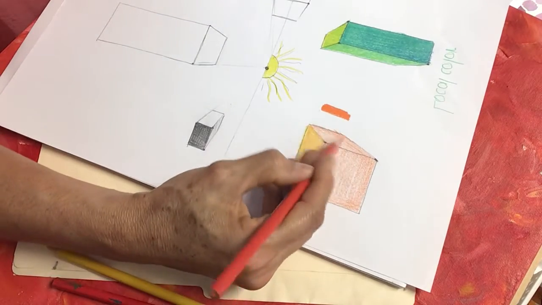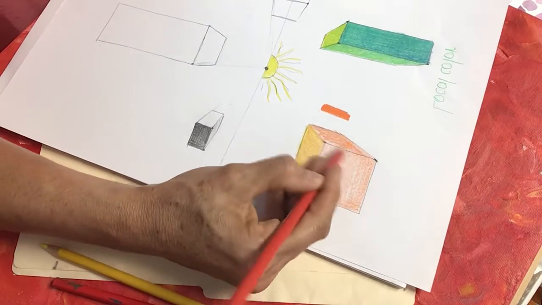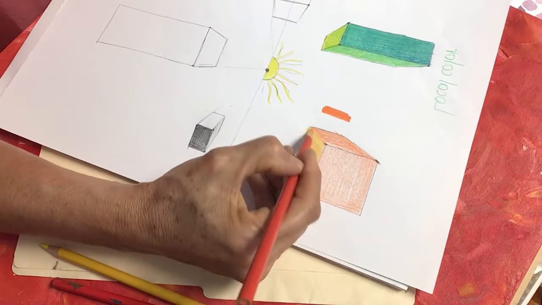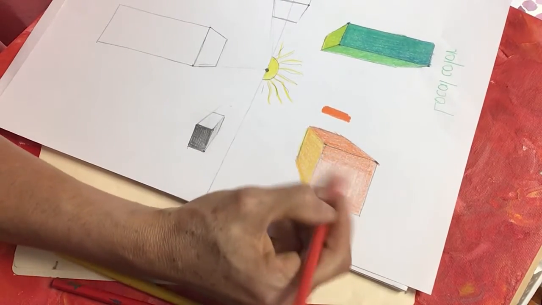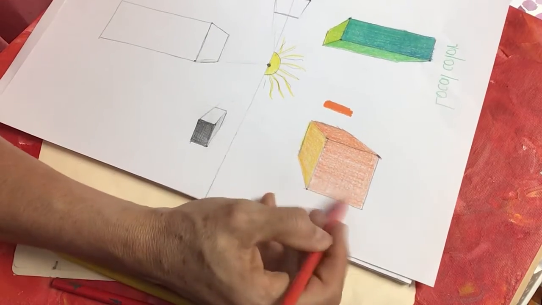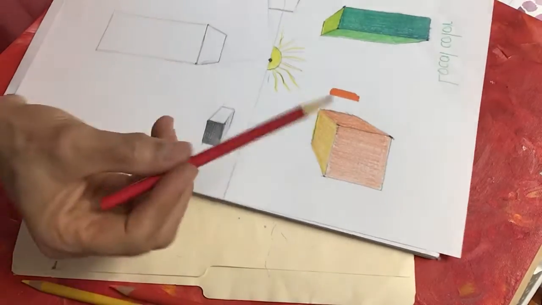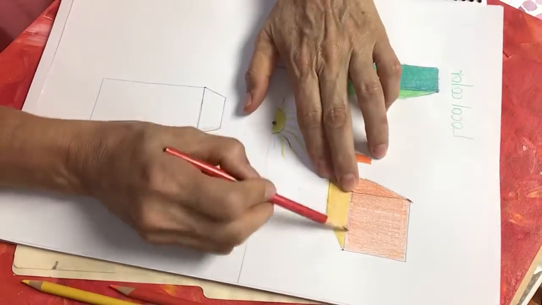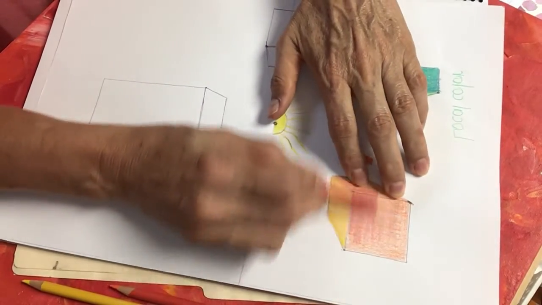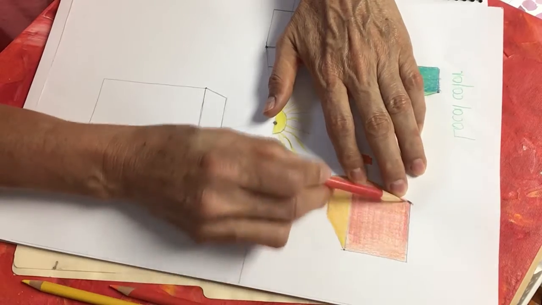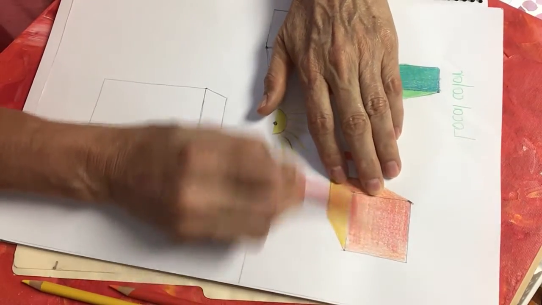Well, I'm gonna go to this side, which is going to be the mid-tone. And then I'm gonna go to my darkest side, which is going to be this red. This red is a little bit cooler than the orange.